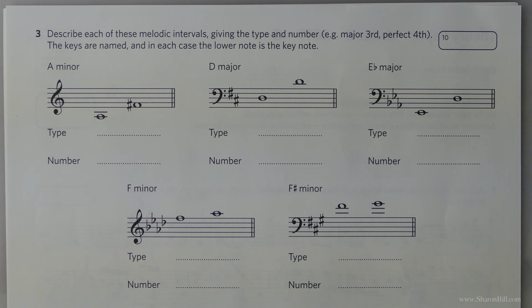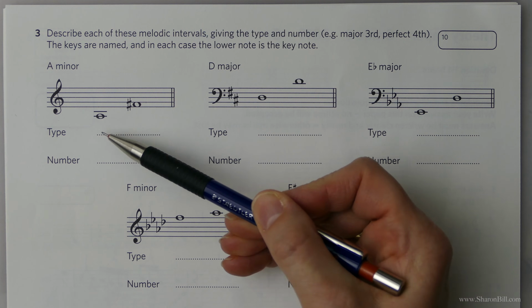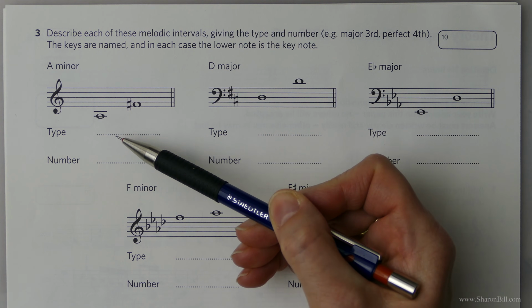The first job is to count literally the distance between the notes, and then we need to describe whether it's a major or a minor or a perfect interval.